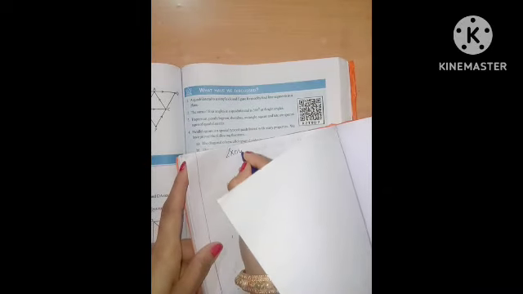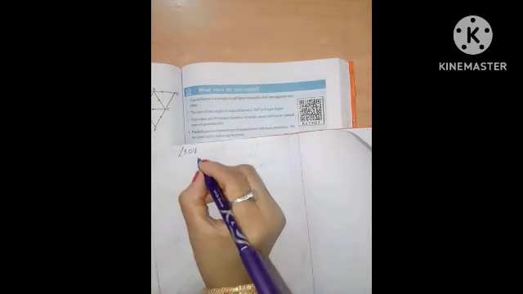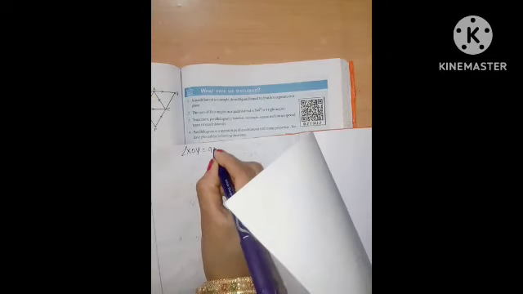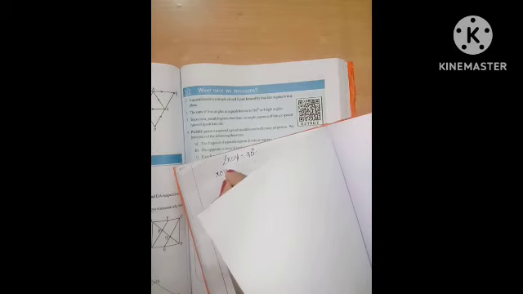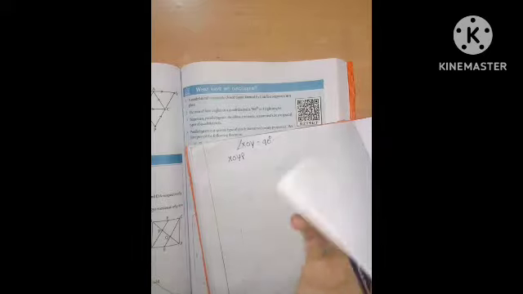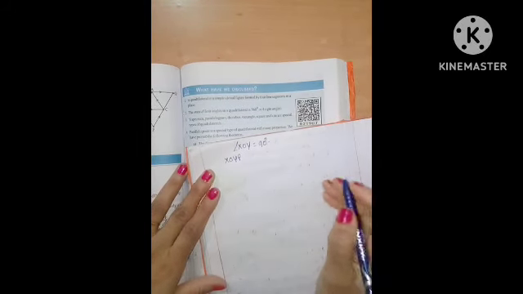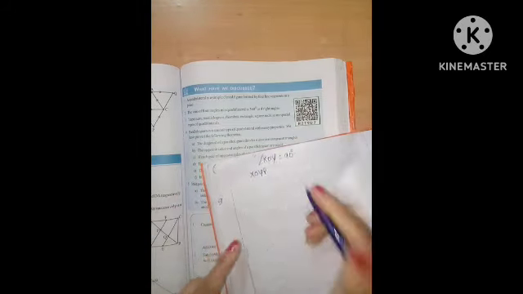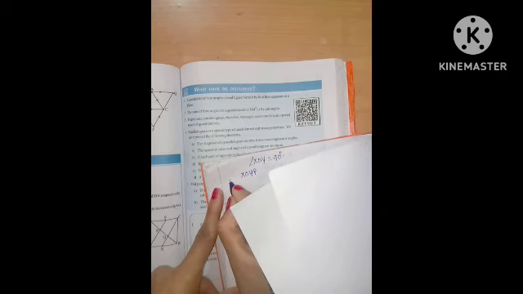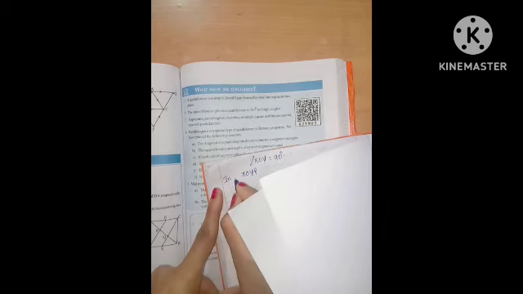So angle XOY is equal to 90 degrees. Here it is XOYP. Otherwise, one more step can also be written. This is the quadrilateral XOYP.